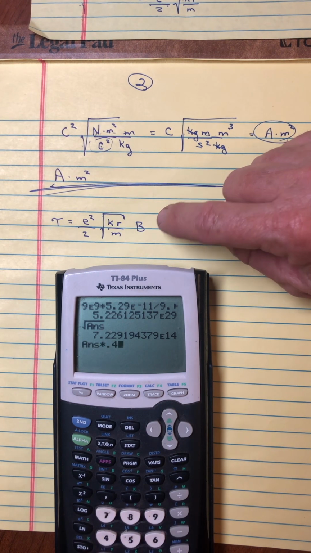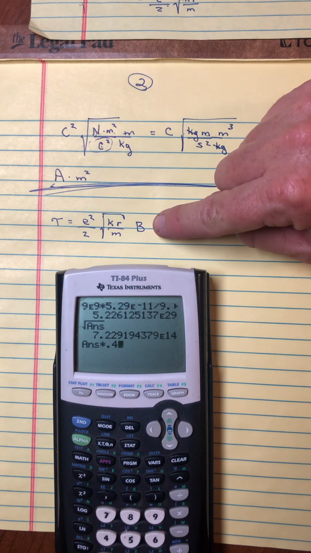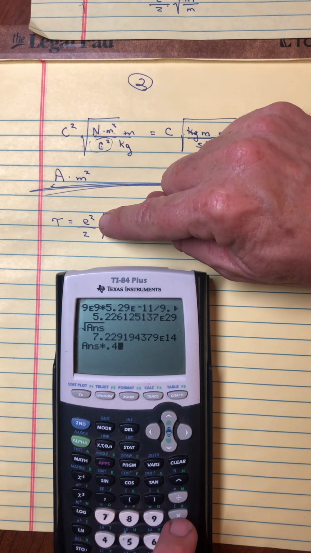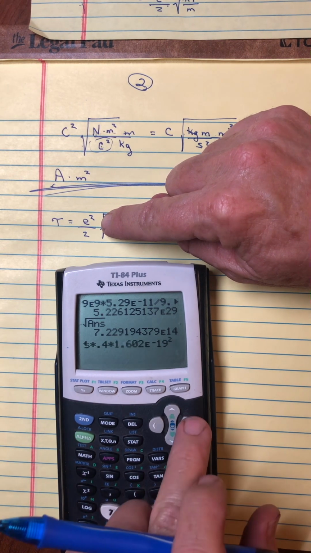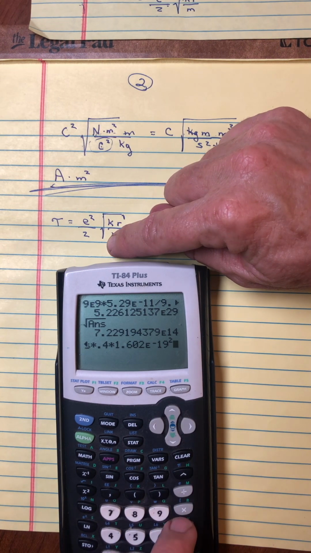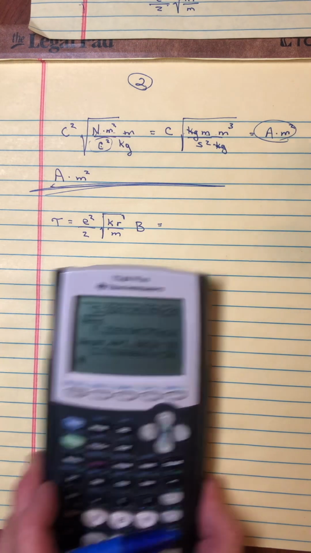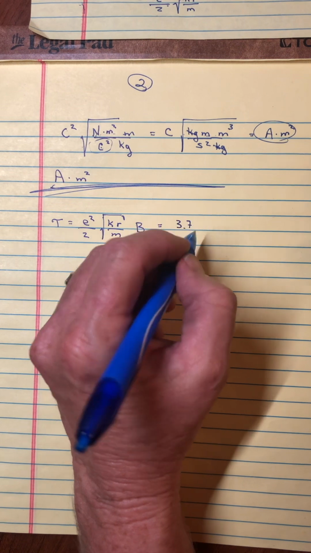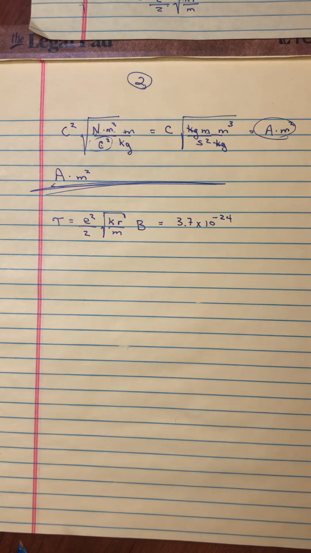Since I'm just right next to the B, let me just double check. Yeah, B is 0.4. And then over here, I will go times 1.602 times 10 to the negative 19 squared. And then divide by 2. All right, so I get 3.7 times 10 to the negative 24.